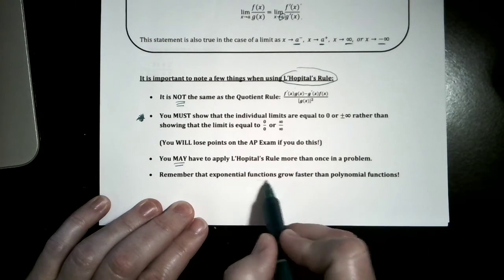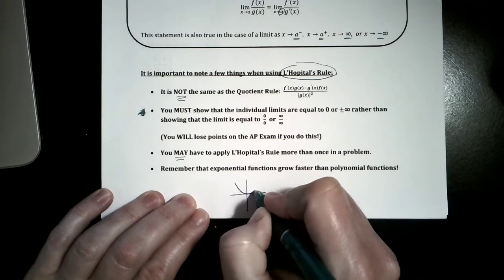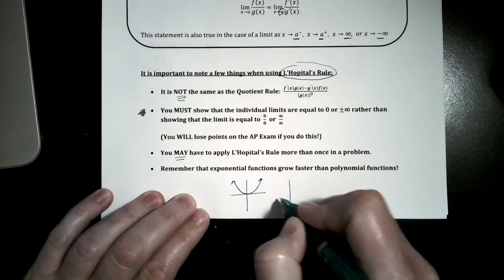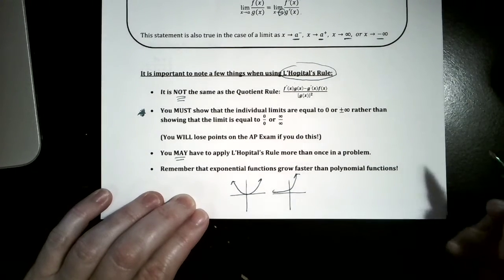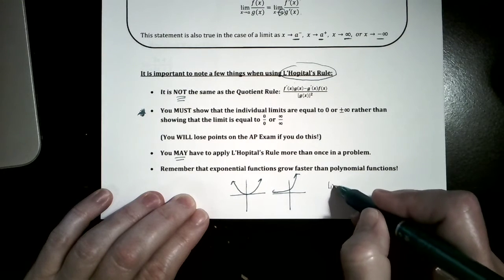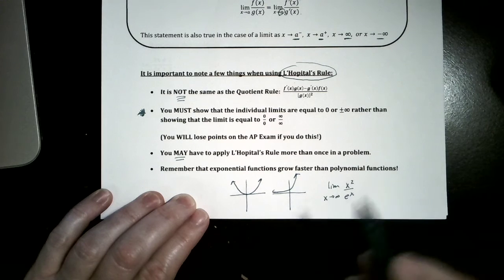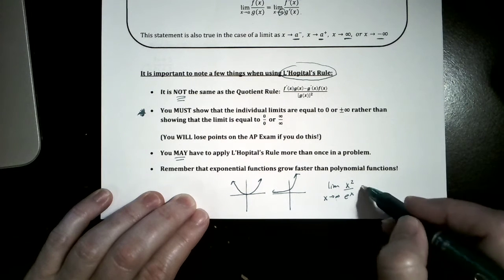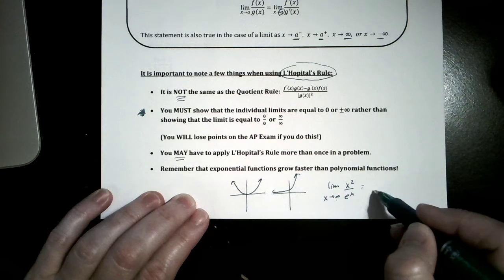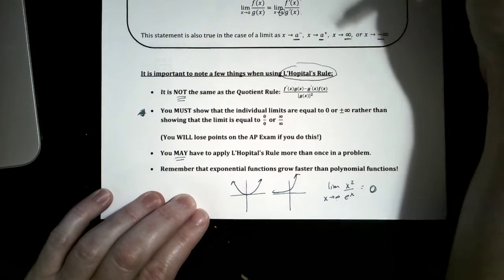And remember that exponential functions grow faster than polynomial functions. So for instance, this is x squared, and e to the x looks like that. That will help you if you had the limit of x squared divided by e to the x as x approaches infinity. As you get further and further out on the x-axis, positive infinity, the bottom is going to grow much faster than the top. So this eventually will go to 0. Okay, so let's do some examples.